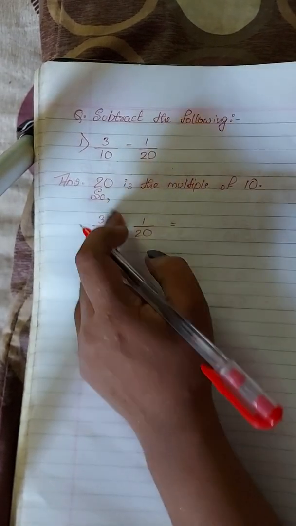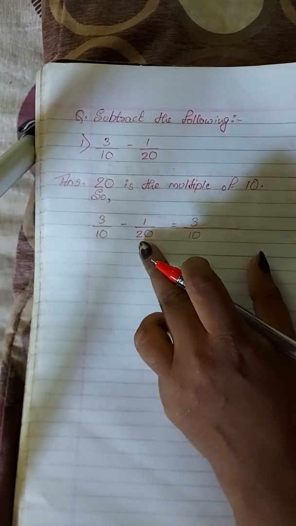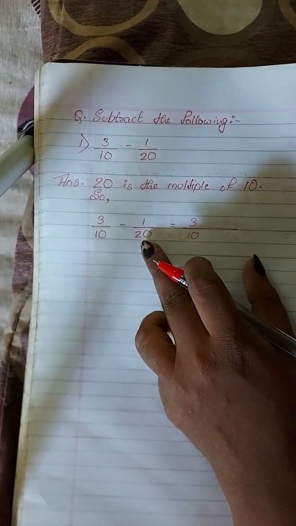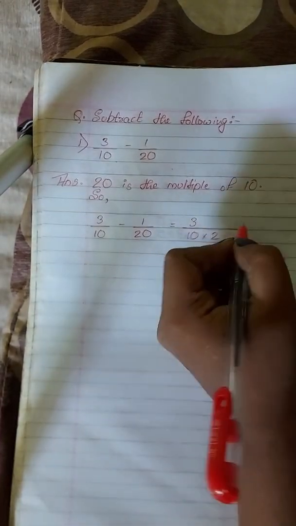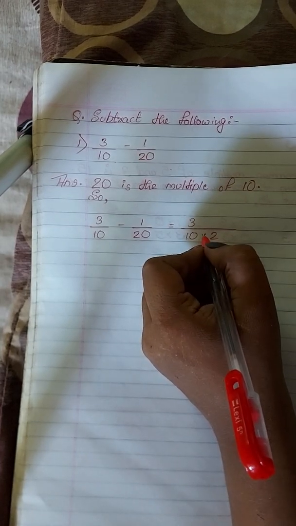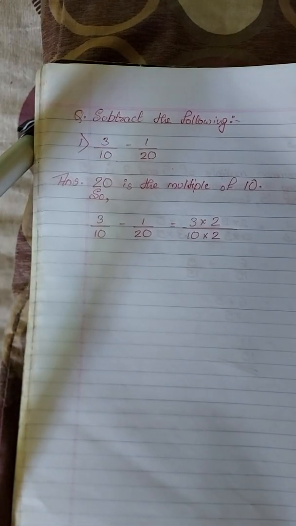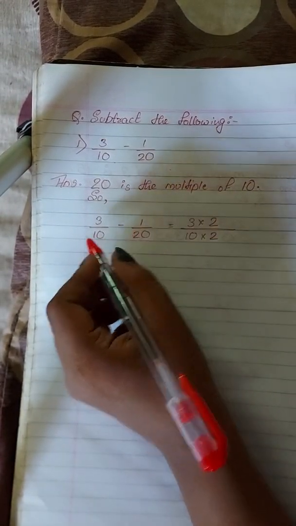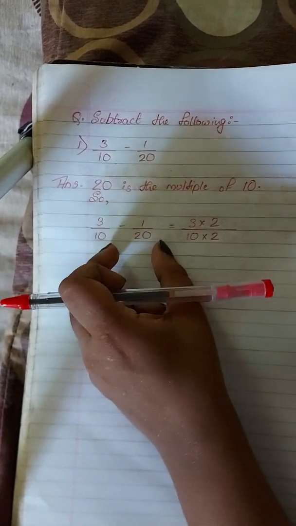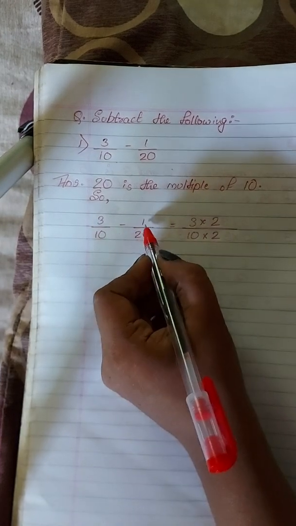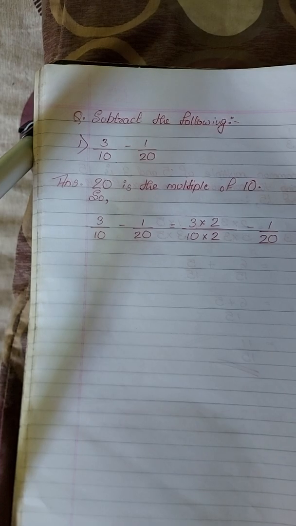I'm going to convert this fraction, 3 upon 10. 10 into something will give me 20. 10 into 2 gives me 20. So I'm going to multiply 10 into 2. And if I'm multiplying below, I'll have to do the same above. So 3 into 2. This is being converted. This other fraction I will write as it is over here, that is minus 1 upon 20.